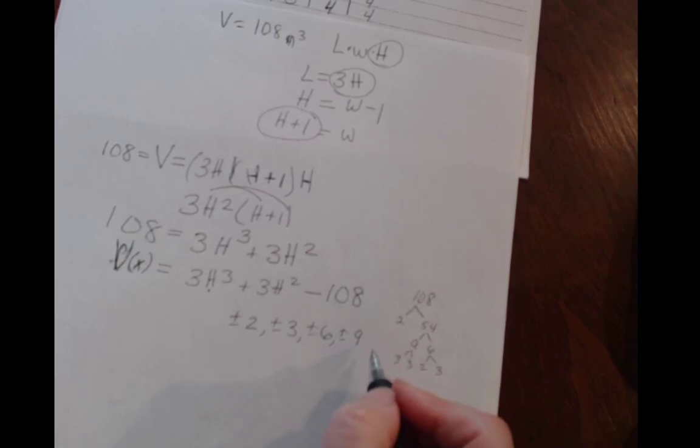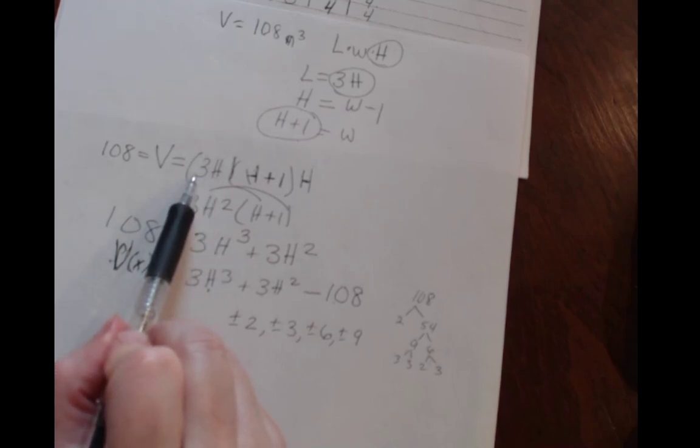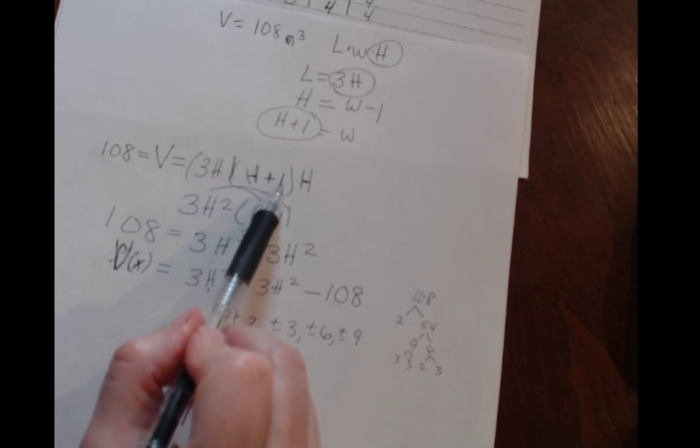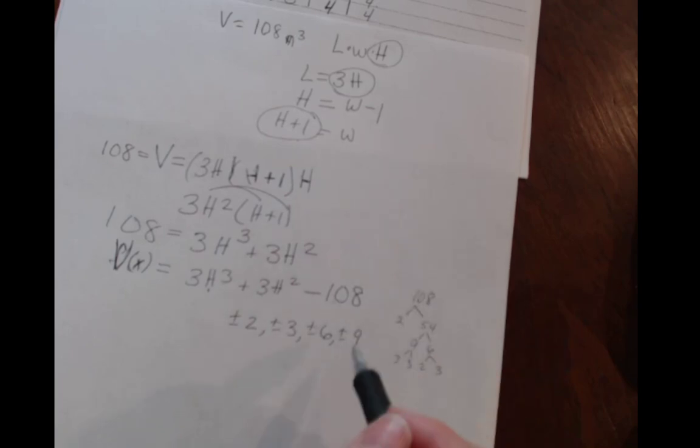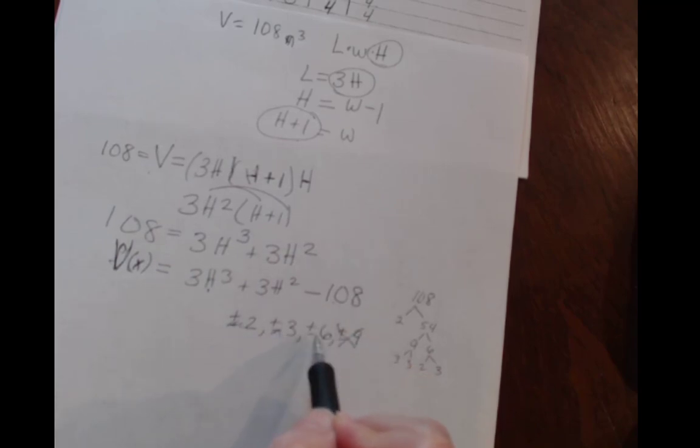I wonder if that's high enough. 9 times 3 is 27. 27 times, yeah, that's way too high. It's not going to be higher than that, just looking at the problem. So even 9 is too high. And I don't really need the negatives. So 2, 3, or 6.